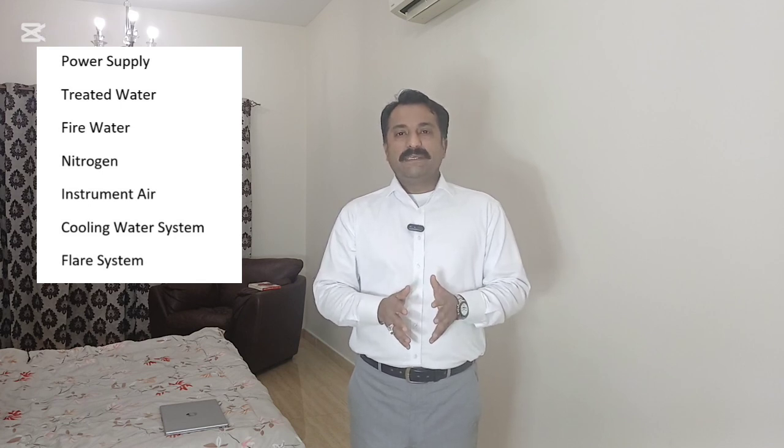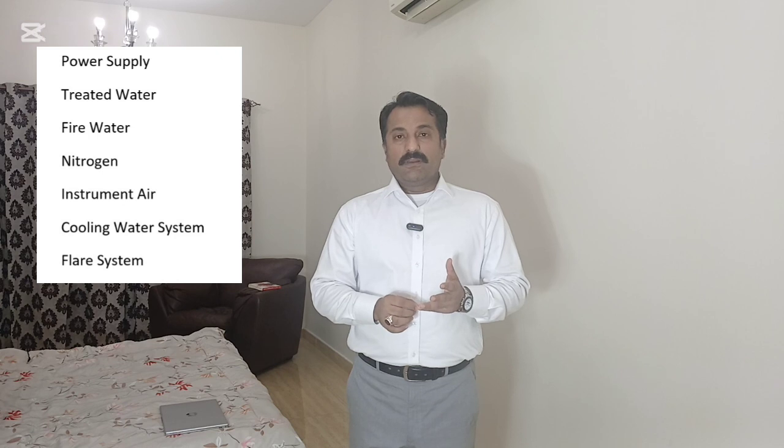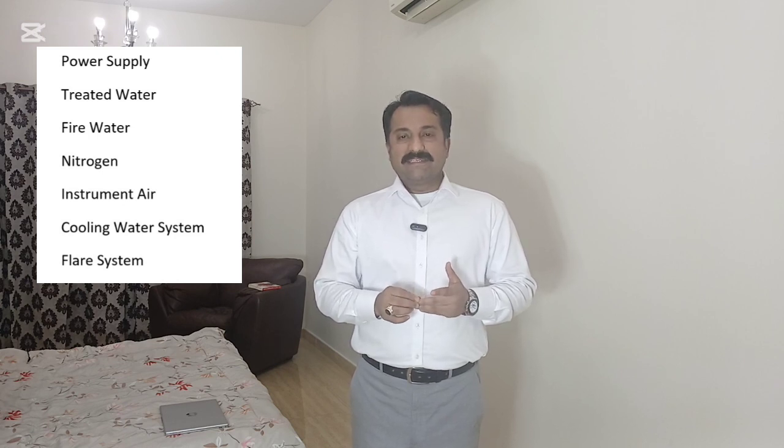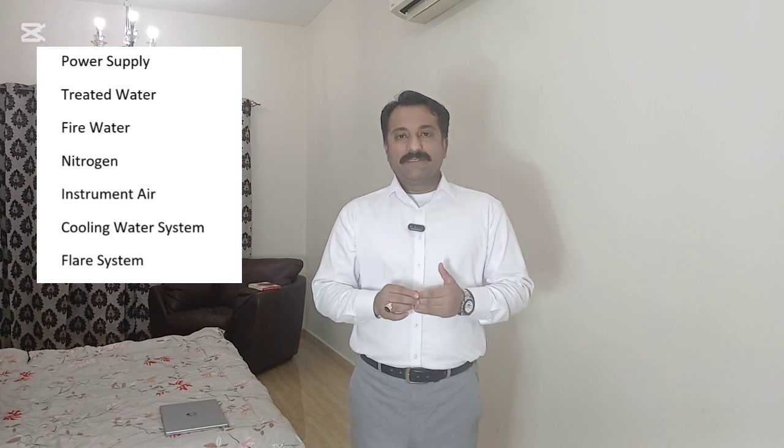In a plant you see the fire water network, instrument air package, steam provision, nitrogen, cooling water system. These are the supporting facilities for the main process. They are not producing any product from raw material, but they are supporting the main process to run smoothly. So all kinds of supporting facilities fall under OSBL. I have summarized these terms in a table for better understanding.